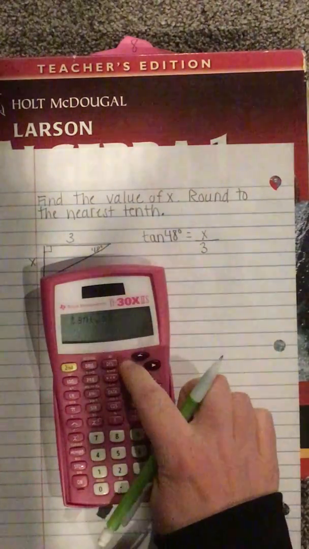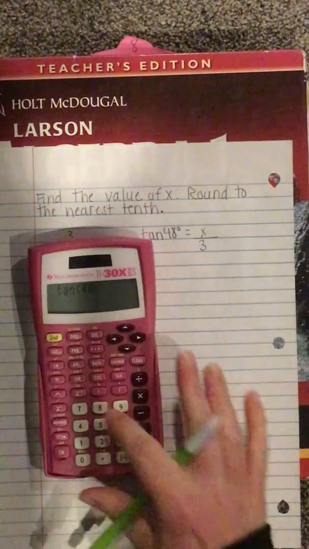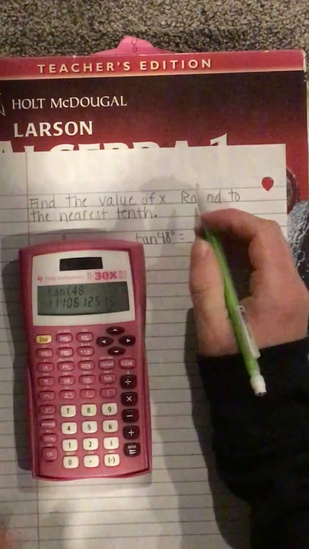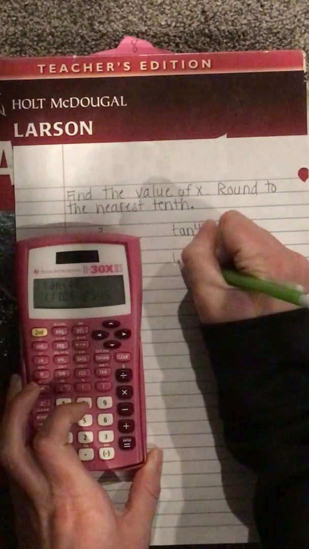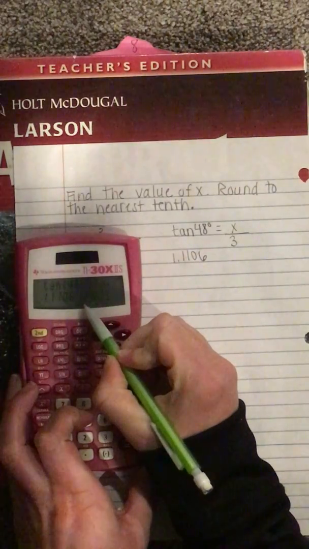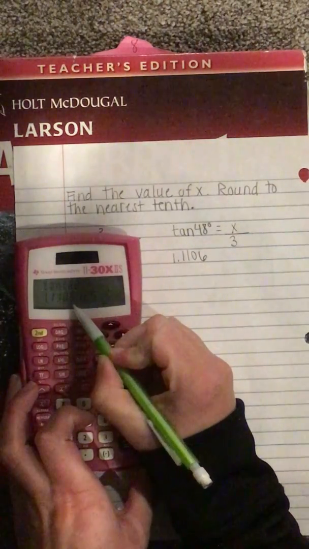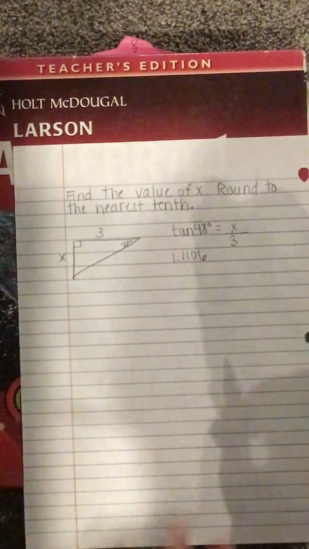I'm going to start by finding the tangent of 48. Again, rounding to 4 decimal places. 1.1106. To the right of 6 is not 5 or more, so this does not push this number up. It stays the same.